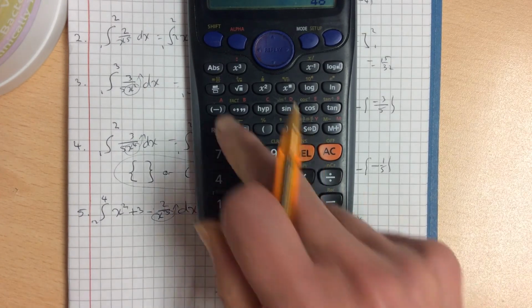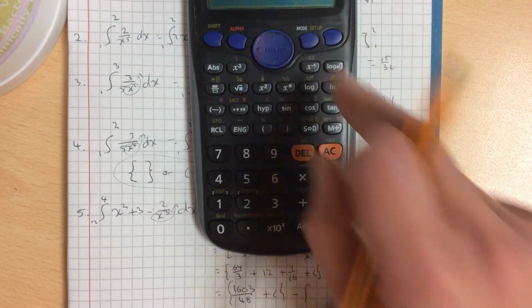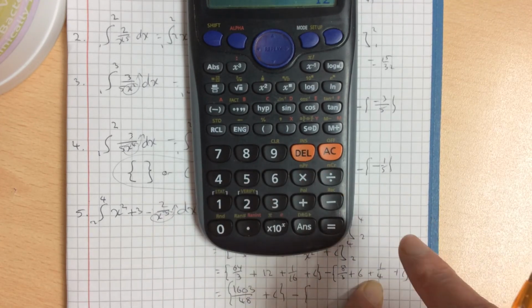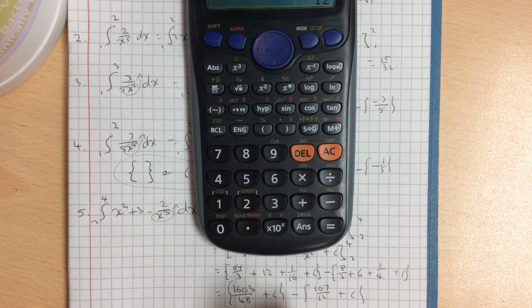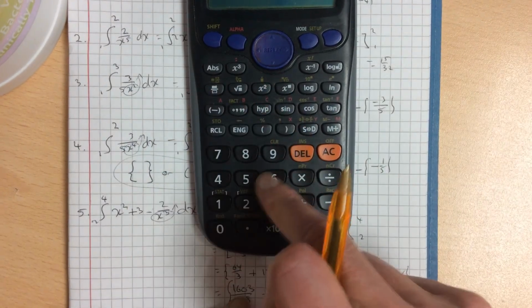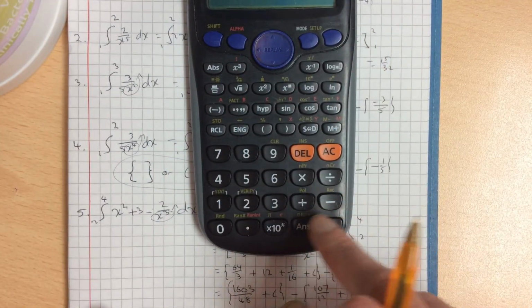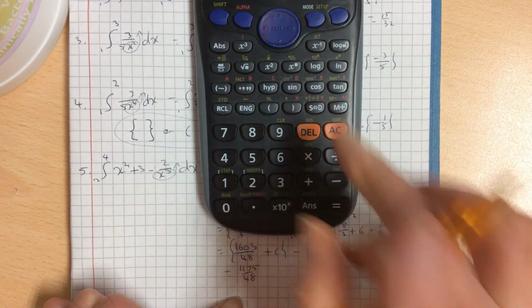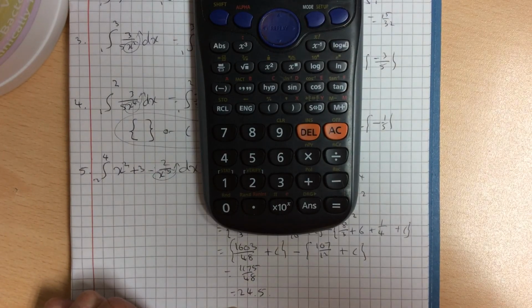Take away. So it's 8 over 3, move that across, plus 6, plus a quarter. I'll just put that in as 0.25. So it's 107 over 12 plus c. So I have fraction 1603 over 48 minus my answer. Now I wouldn't leave my answer like that. I would write it as a fraction by the SD button, or decimal, 24.5. And the c's cancelled off as I would expect.